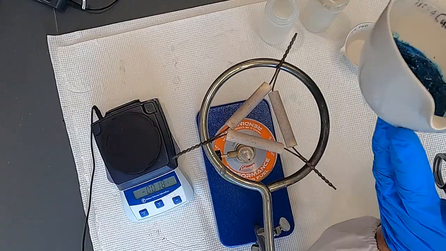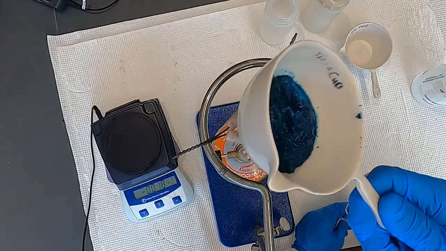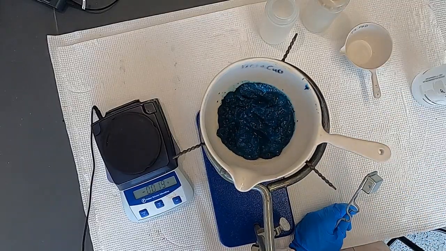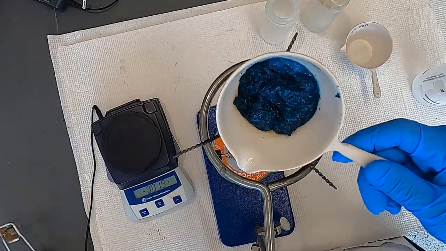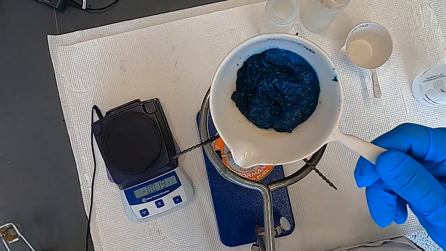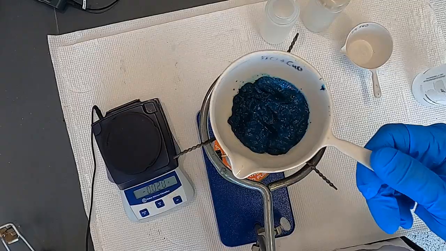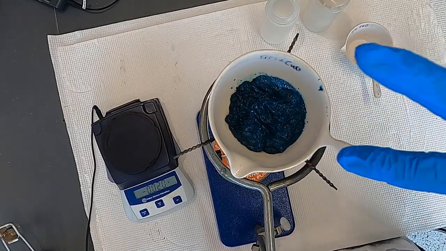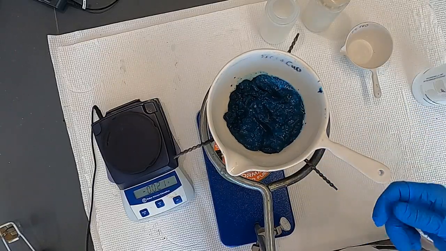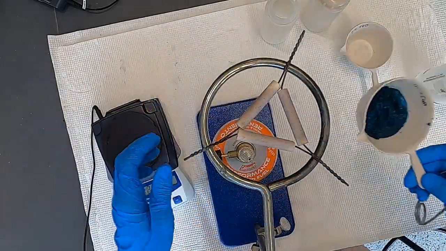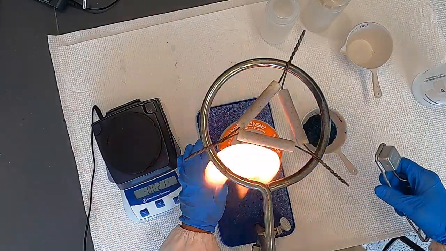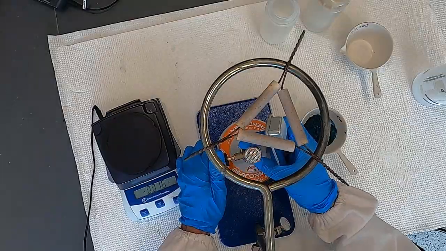This crucible here, with a nice little handle, I've already recorded the mass, and in the simulation the goal was to do this in a test tube. In practice, the test tube isn't very practical, and I found it better to use this crucible. So in lieu of the test tube, we do have a crucible. So I'm going to go ahead and light the flame. Adjust it right.